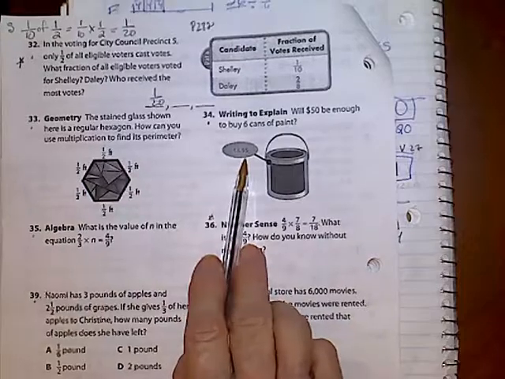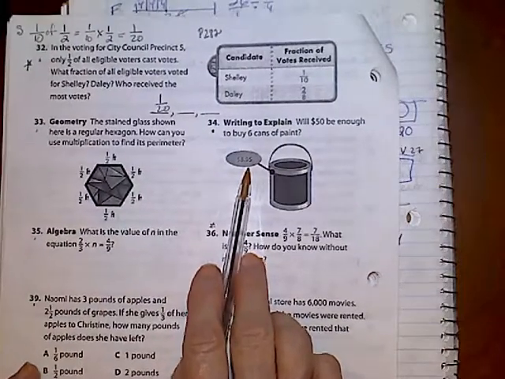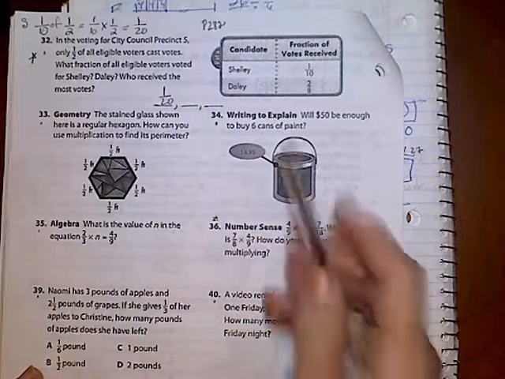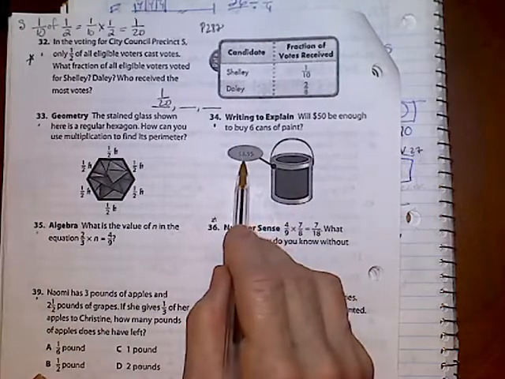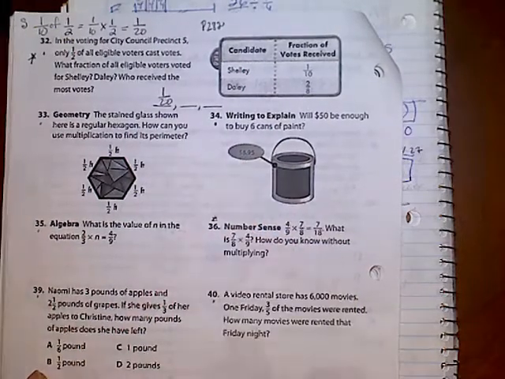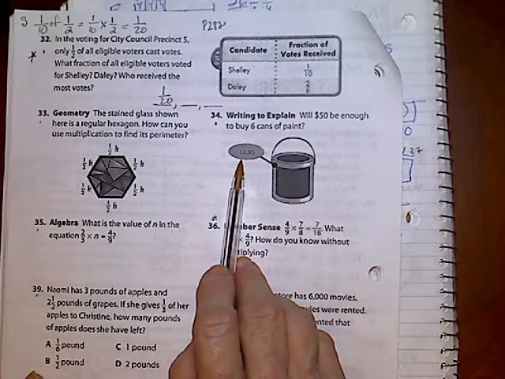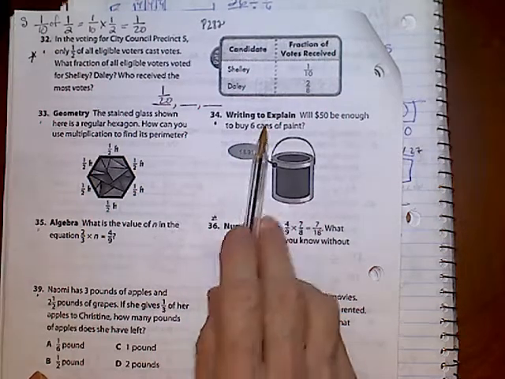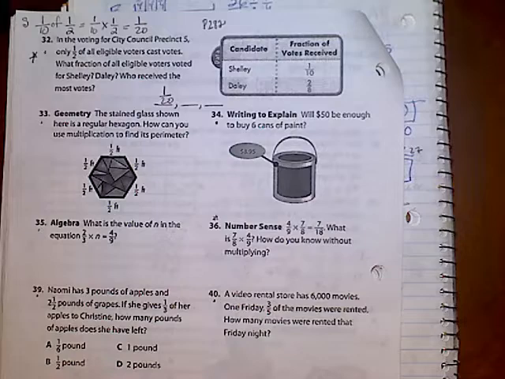This is another one that's a little bit off. It's not really the fractions that we're doing. Will $50 be enough to buy 6 cans of paint? Well, 1 can costs $8.95. How do you think you could find the cost for 6 of those? And please don't go 8.95, 8.95, 8.95. There's a shortcut way to do that. I think you can handle that.